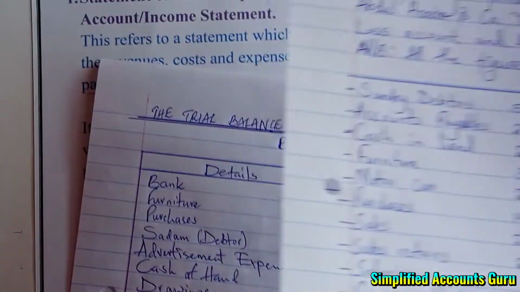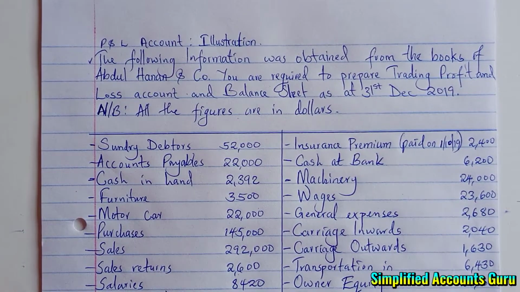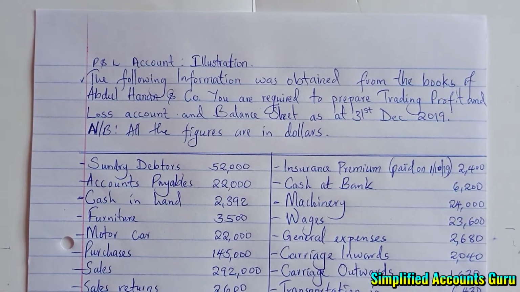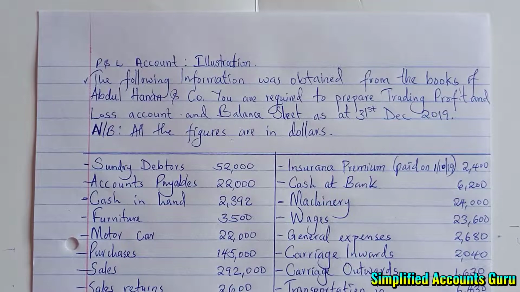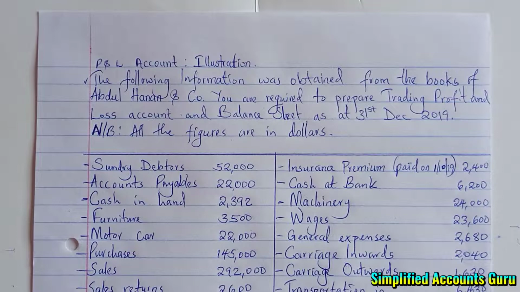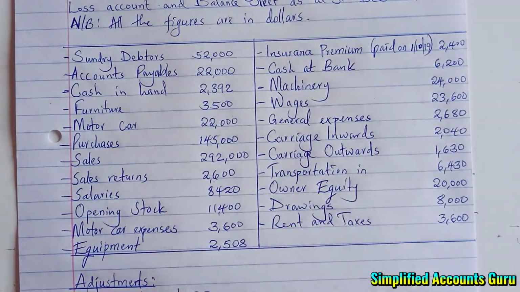Now we are going to use another question. So I can read through the question so that we understand together and then we can go through it. The following information was obtained from the books of Abdul Hanan and Company. You are required to prepare trading profit and loss account and balance sheet as at 31st December 2019. Note, all the figures are in dollars. So that's a key point there, that all the figures that you see in this table are in dollars.